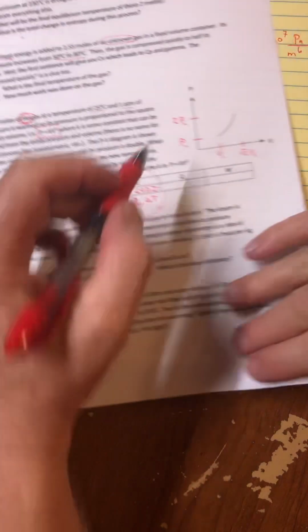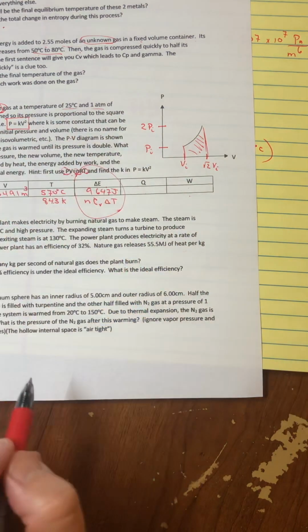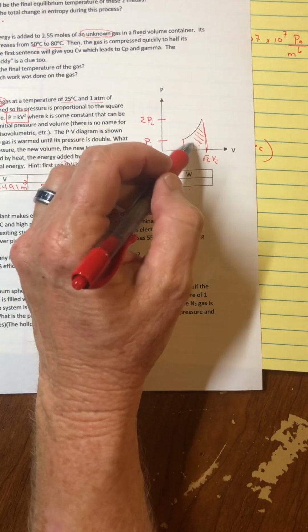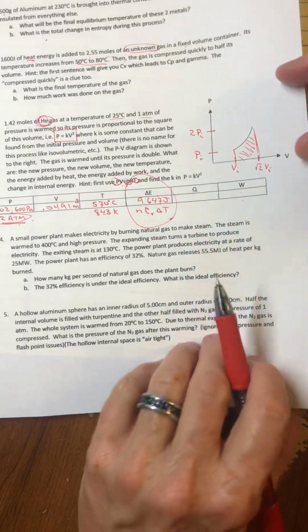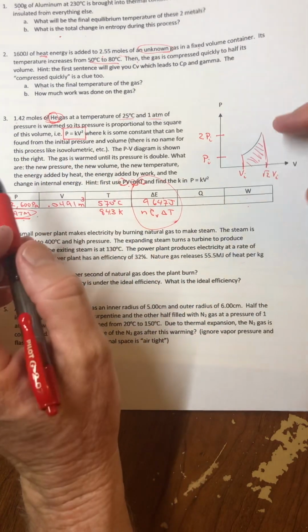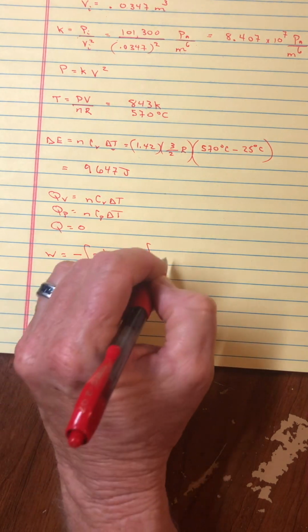This is the area under that curve. Now, it's not a nice simple rectangle, so using geometry to get the area is not going to work, but I can actually do the integral. I know the relationship between pressure and volume, and that's what is required here. So this looks very promising.